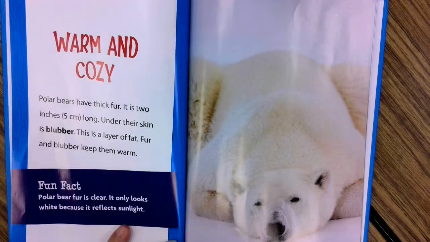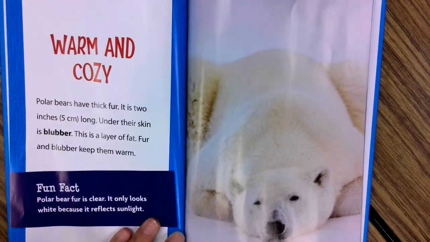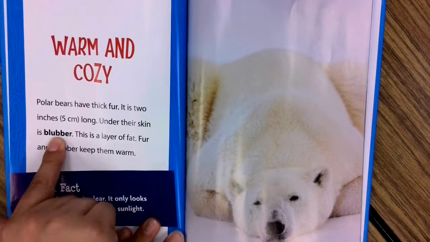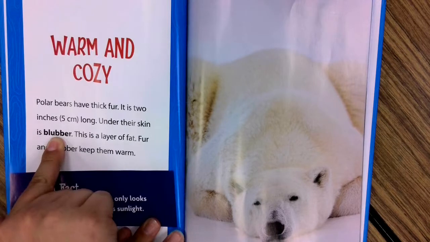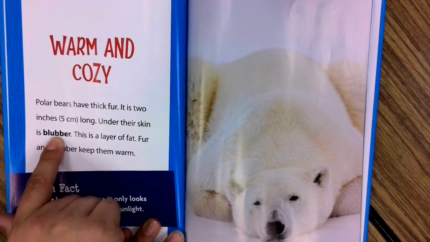And on this page, you'll notice it has another subtitle or heading, kind of like a chapter in this situation. And I see another one of these, a bolded word again. Go ahead and find the glossary and write down what the definition of this word is. Pause the video and go find it.